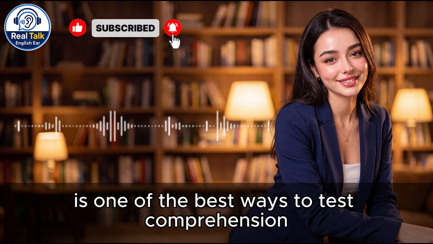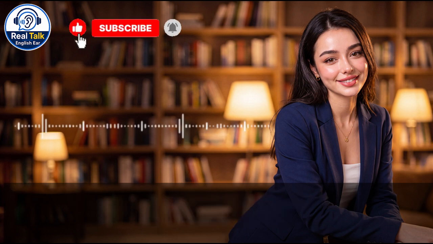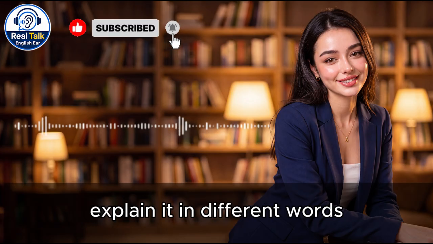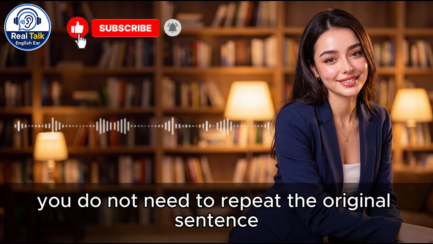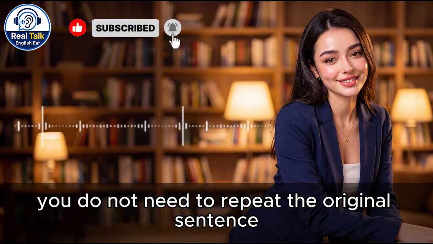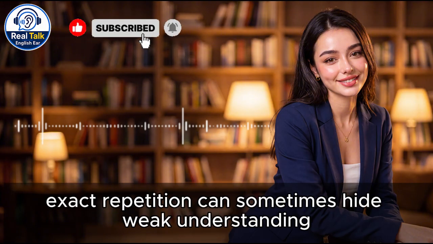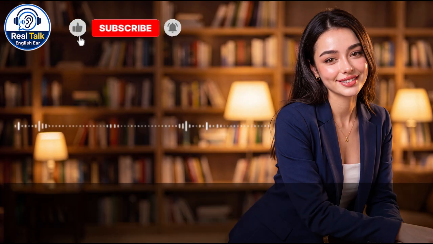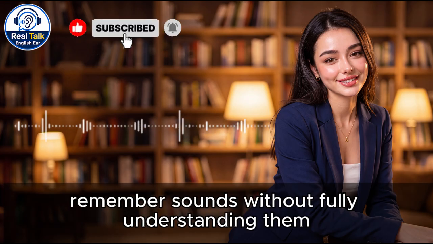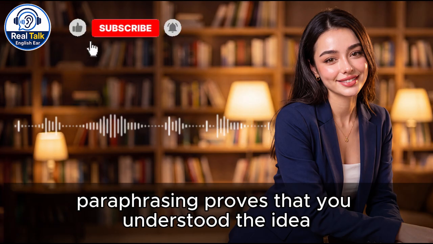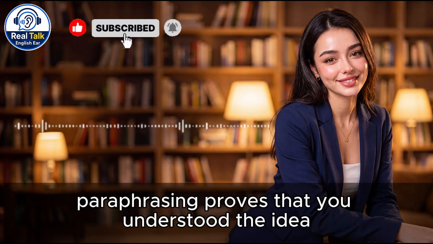Paraphrasing is one of the best ways to test comprehension. After listening to a message, explain it in different words. You do not need to repeat the original sentence perfectly. In fact, exact repetition can sometimes hide weak understanding. A learner may remember sounds without fully understanding them. Paraphrasing proves that you understood the idea.